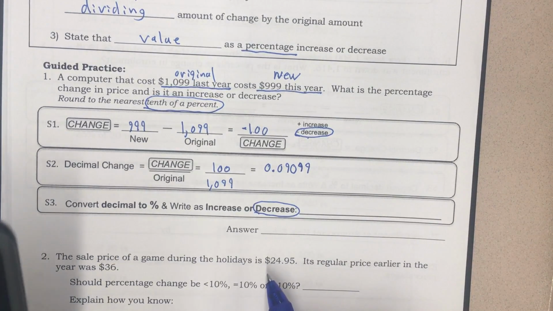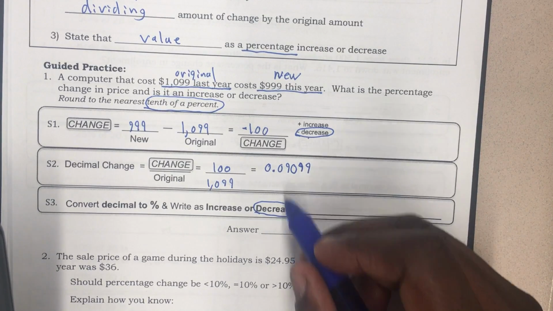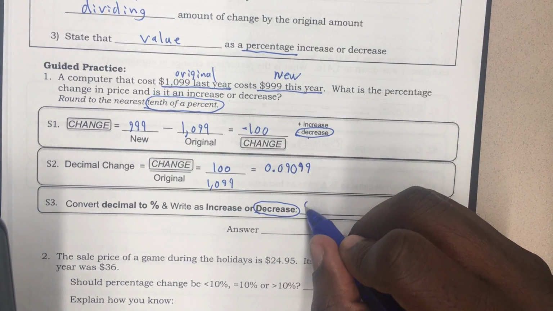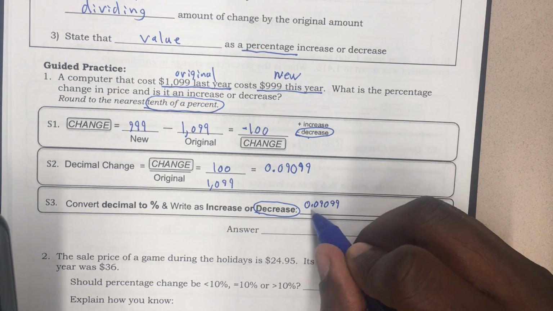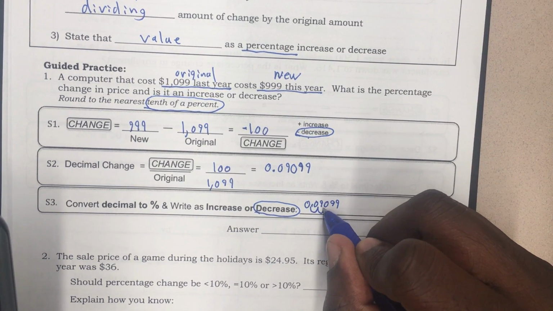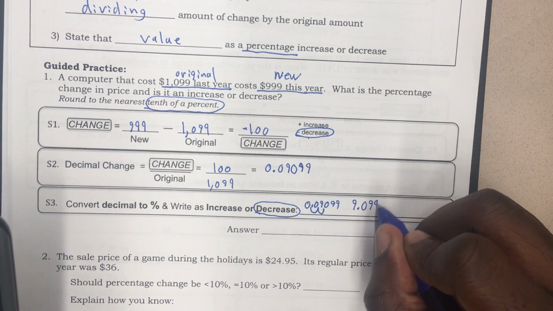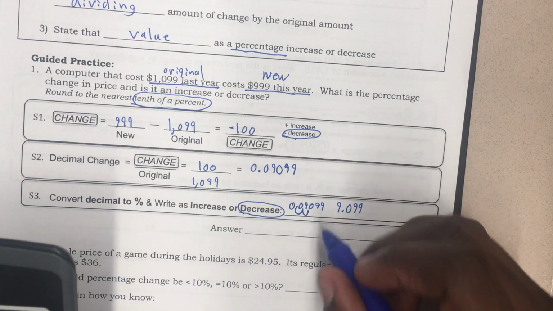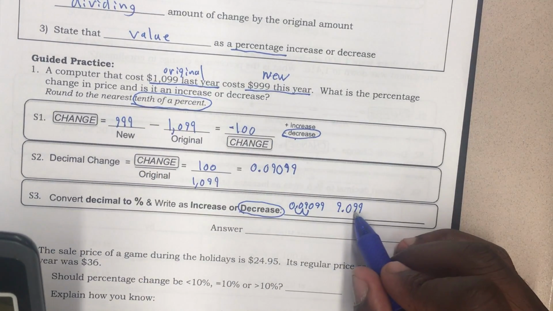So, okay, we're here. Last but not least, I want to convert that into a percentage. I know it's a decrease. We got that. But now, I know I must take this same decimal here, and I must move my decimal point 2 spots over. So I'm going to get 9.099. But of course, back up there, they said to the nearest tenth of a percent. So I know I got to round over.